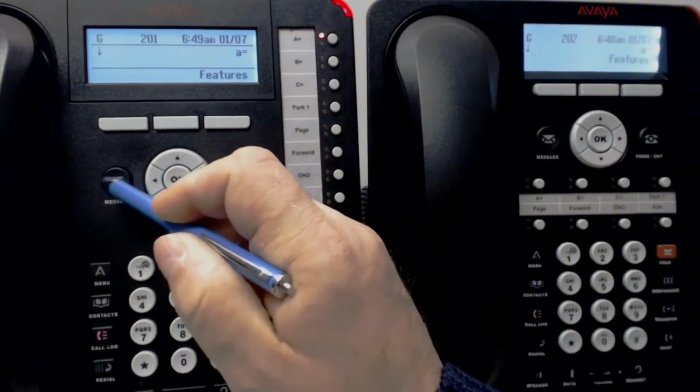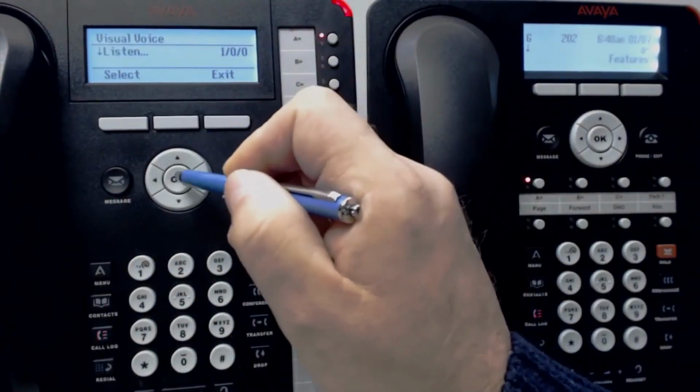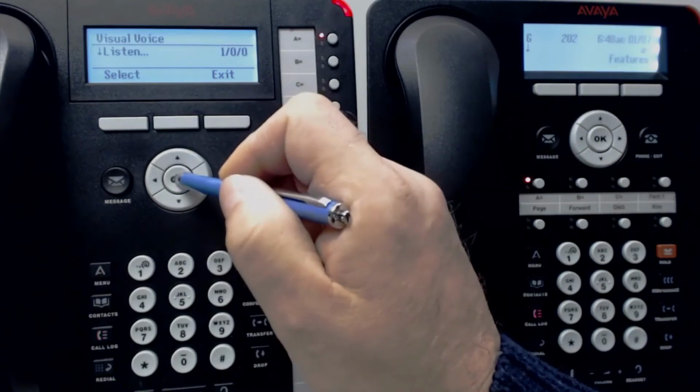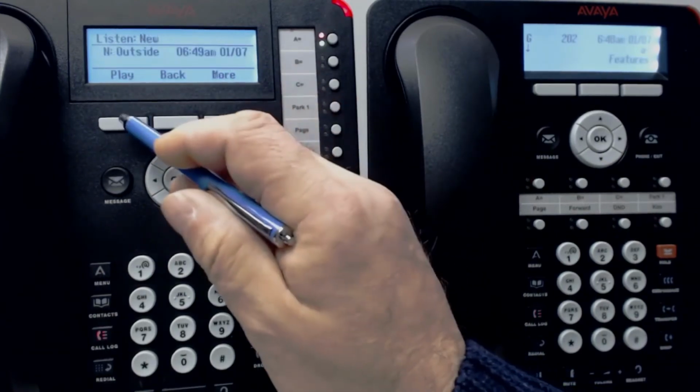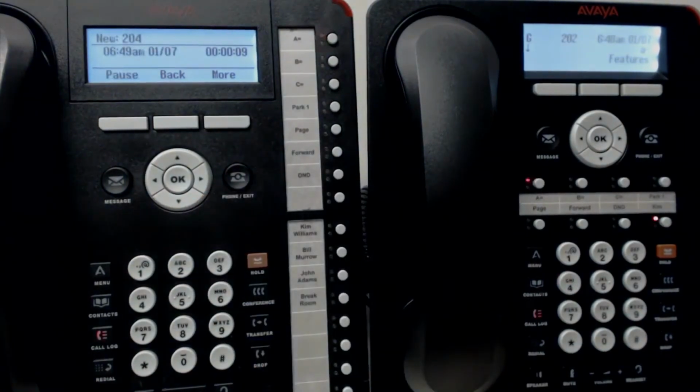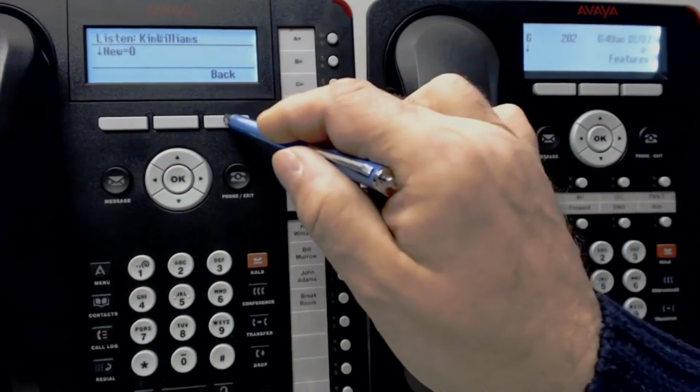Let's go back into messages. We have done this before. One message, listen. We can either press the OK or select. Let's do OK this time. New one, we can hit OK again. Play. Okay, so we'll delete it. And we're back to normal.